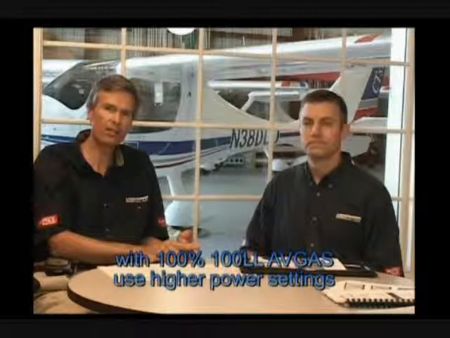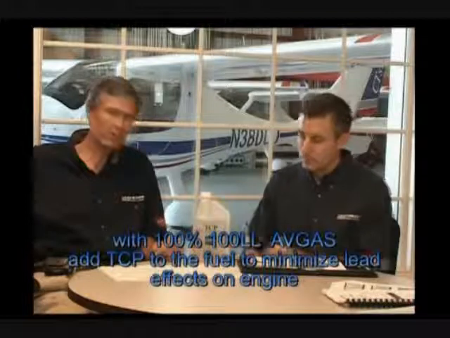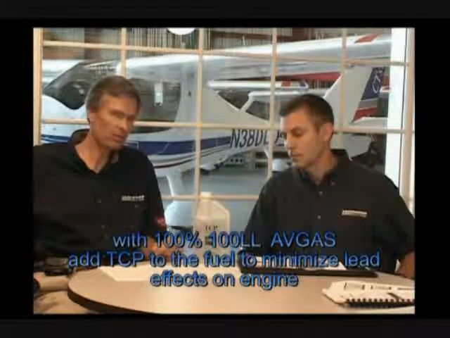Two things that you can do if you're using avgas to help you avoid some of the potential problems is use higher power settings, over 5,000 RPM, and you can add a product called TCP, which helps mitigate the negative effects of the lead, tetraethyl lead, in the 100LL.